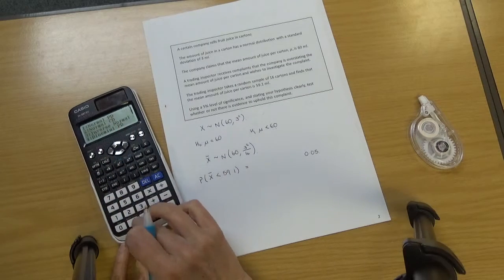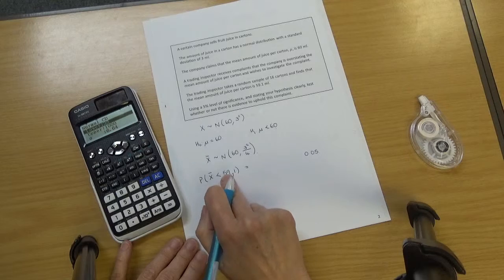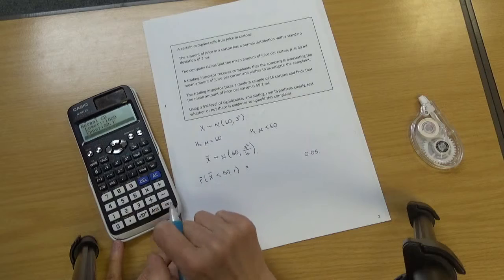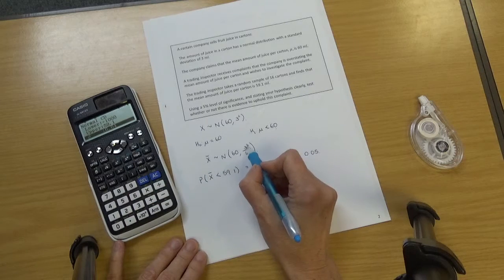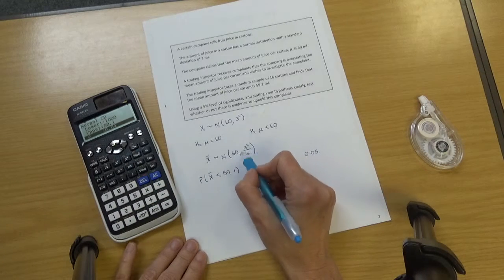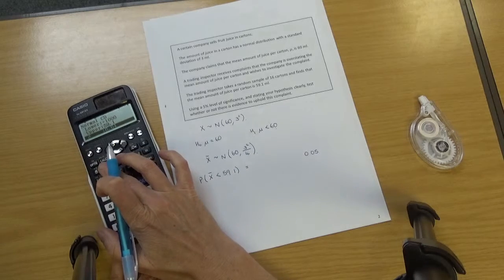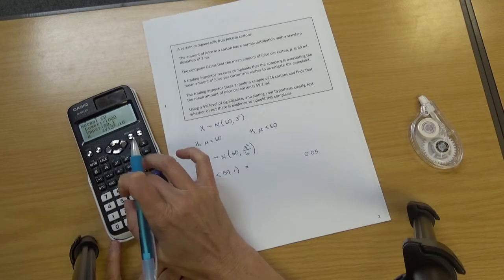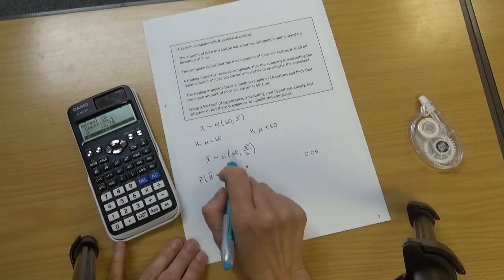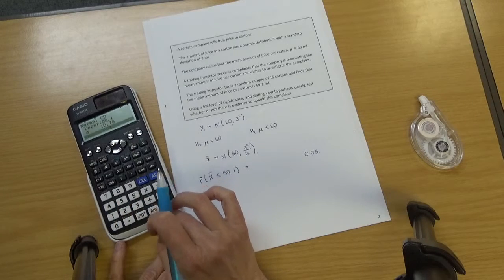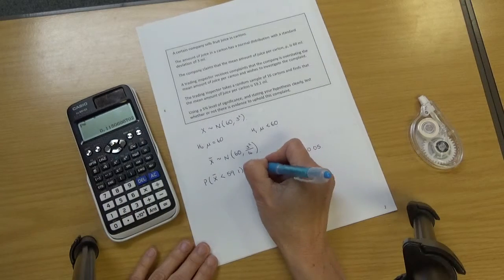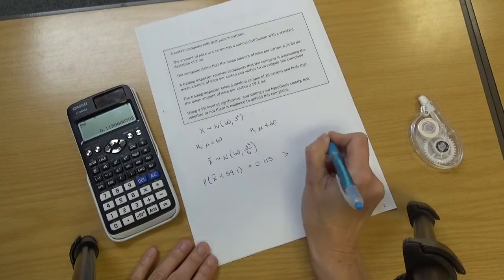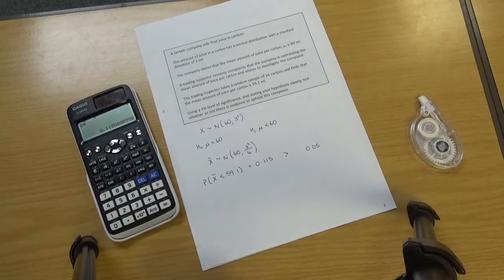So we've got a normal distribution going from -1000 up to 59.1. Sigma, now remember we want the square root of this, so it's the square root of 3 squared over 16, and the mean is 60. Now the probability of that happening is 0.115, which is greater than 0.05, so it could just be happening by chance.